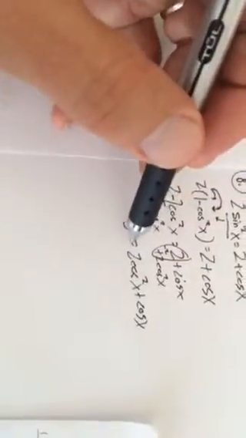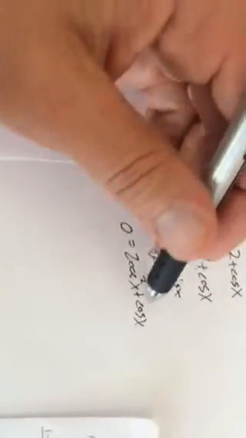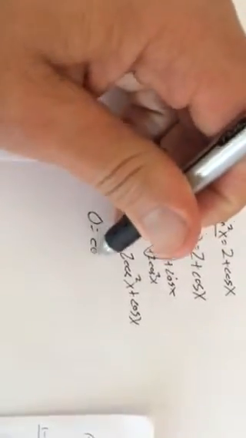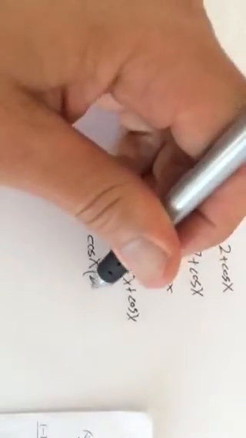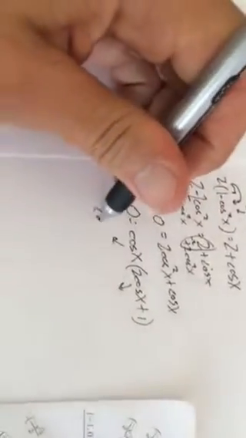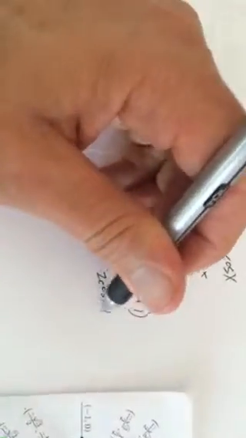So now what I can do with this is try and factor it. I have 2 terms, and they both have a cosine in it. So I'm going to factor out a cosine x. Notice that leaves me cosine x multiplied by 2 cosine x plus 1. I just divided a cosine x out. So these 2 things multiplied together give me 0, so that means either this is 0 or this is 0. So I can solve that, and I can solve that, and they should give me some answers.